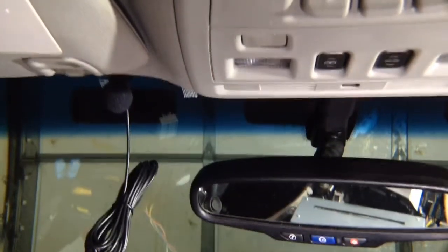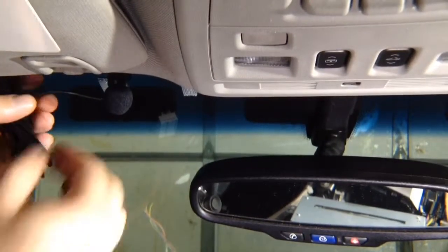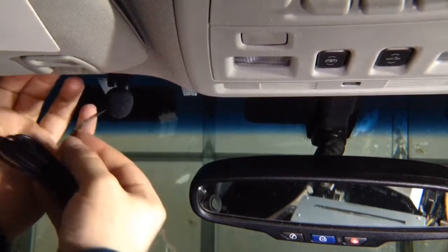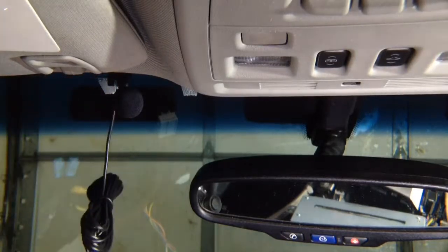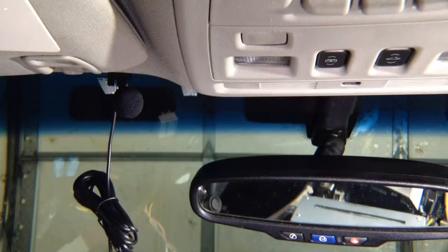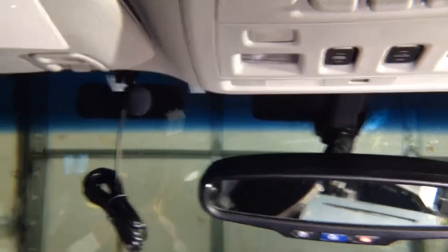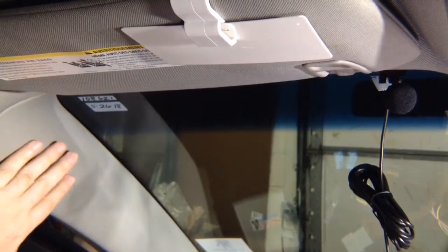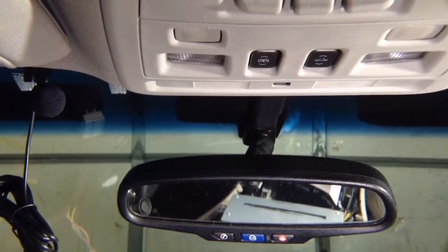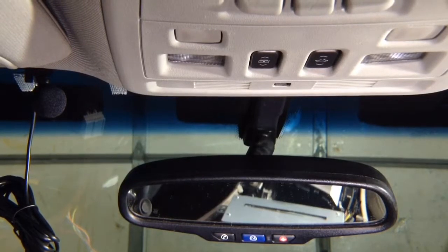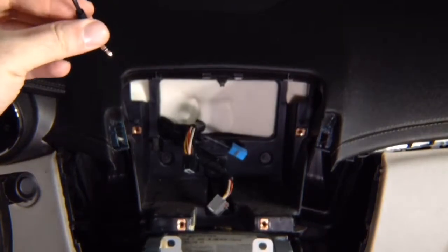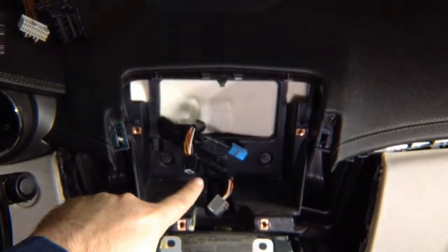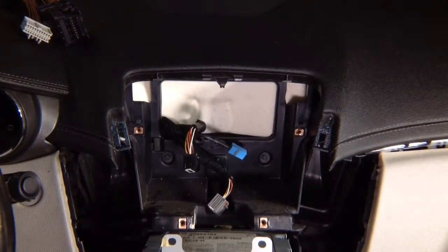Now the wire is going to go inside the headliner. So you're going to pull down on the headliner, put your wire through, and then you're going to run your wire all the way through the headliner, and then you want to bring it down this pillar all the way down. And then you want the end of the microphone, this end, to end up over here behind the dash for you. And you are going to plug it in into the main harness.